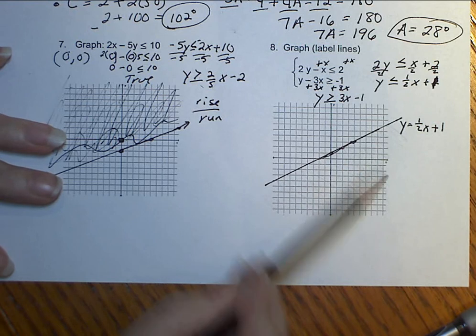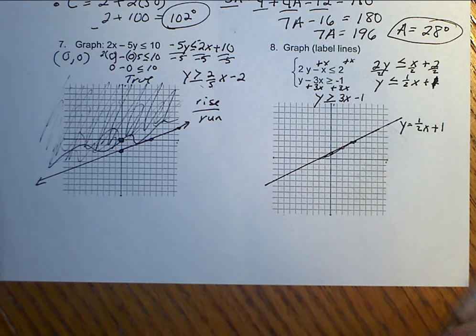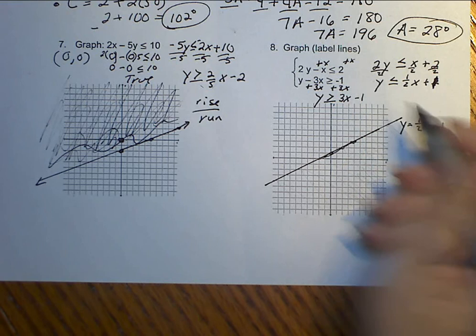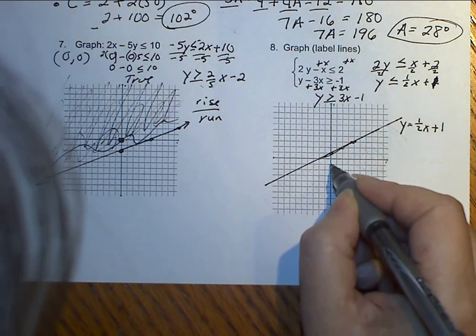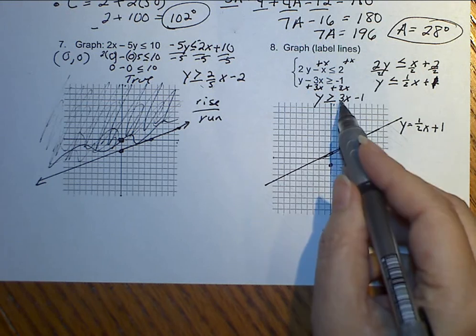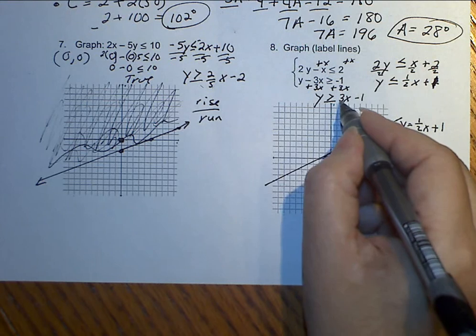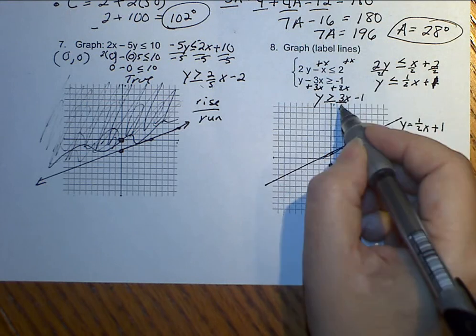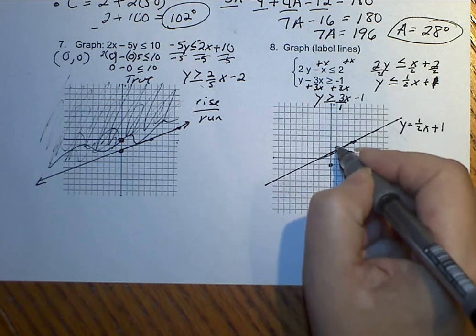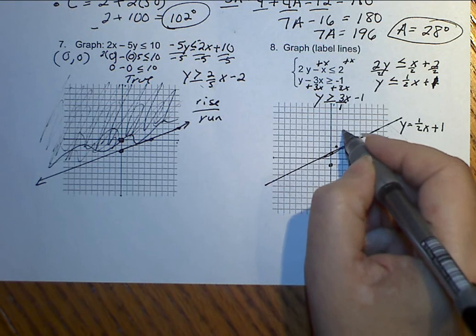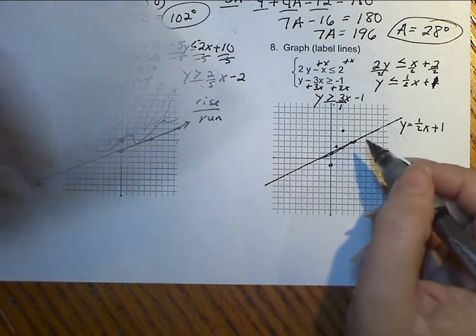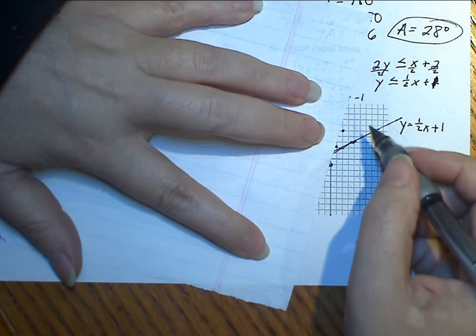Alright, then we have here, I'm going to do this one. So a -1, I'm going to go to -1. -1's right there. And I'm going to go my slope. What is 3 over? There's always a number 1 underneath it. So I'm going to go up 3 to the right 1. 1, 2, 3, right 1. 1, 2, 3, right 1. And this one again is solid because there is an equal to.